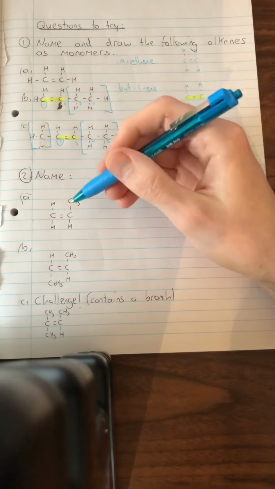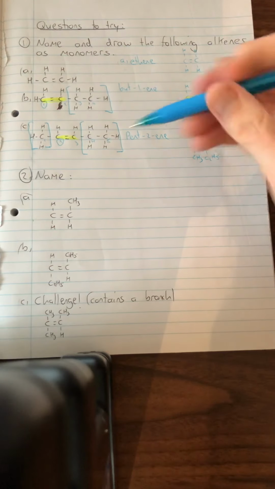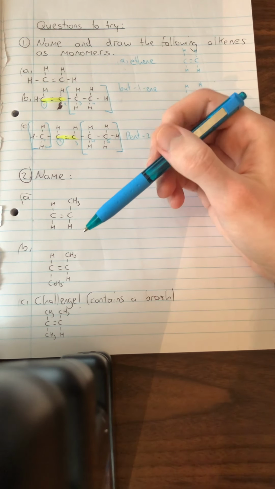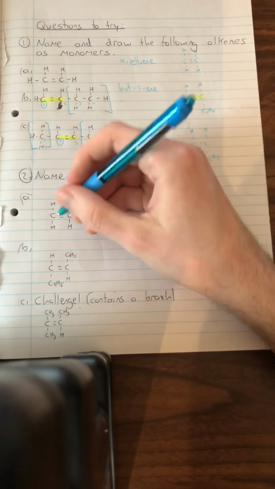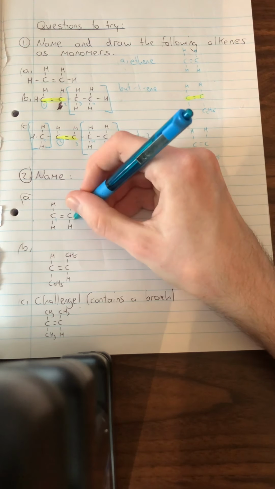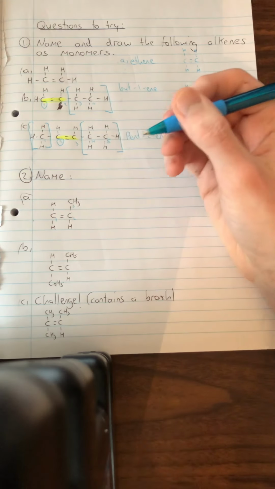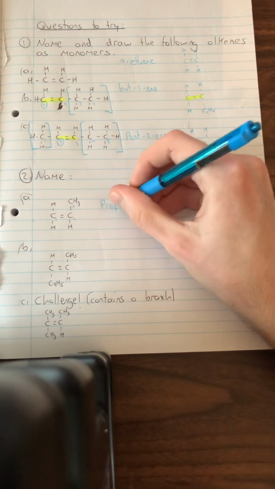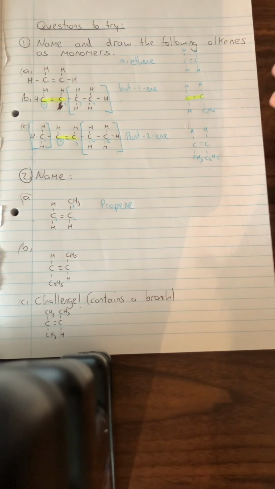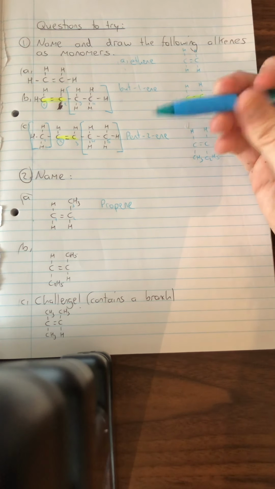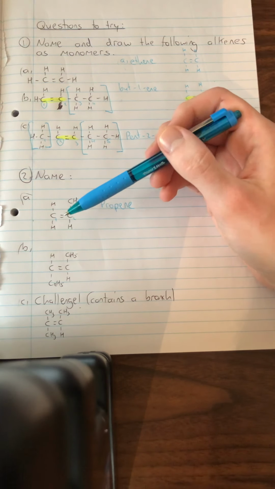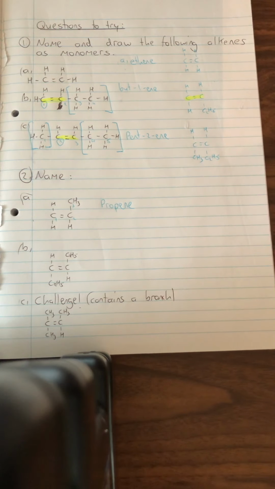Now, I want you to name this. Okay, now name the longest chain here, starting from the side closest to the carbon-to-carbon double bond. So we start here, 1, 2, 3. That's our longest chain. So quite simple. This here is just propene. Yeah. We don't call it prop-1-ene because it would always be prop-1-ene, so we just call it propene instead. Yeah. Next one.